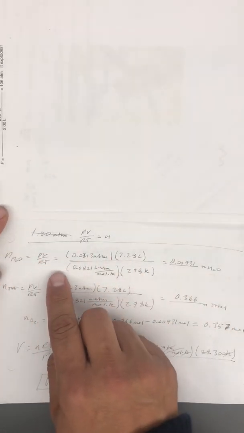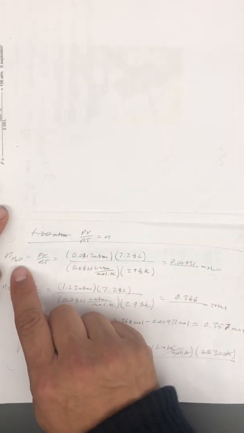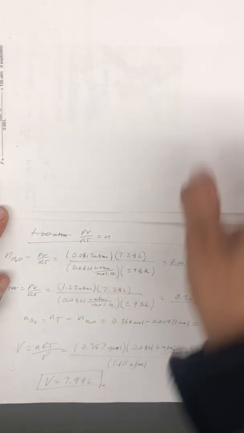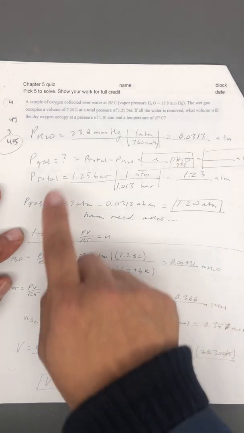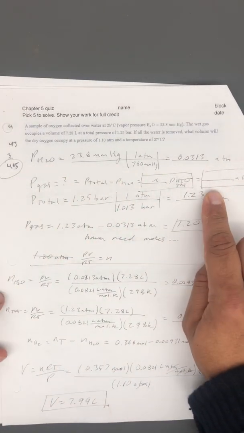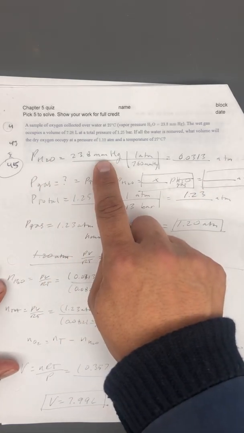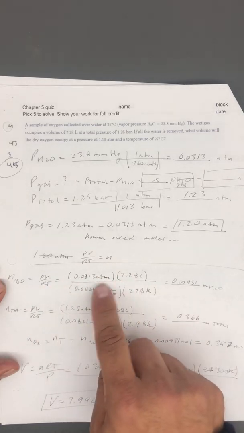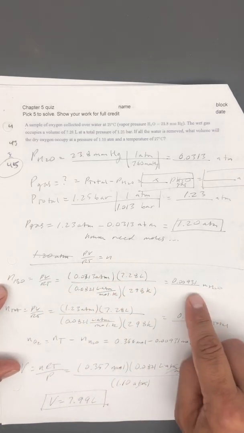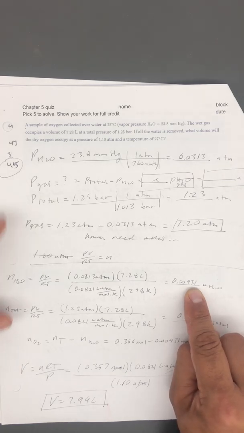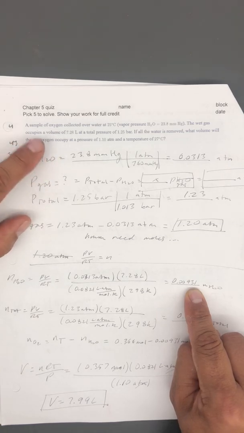What I did here, folks, is I solved for the moles of water, n equals pressure times volume over R times T. I converted everything into atmospheres. And the pressure of the water, the 23.8 mmHg, is 0.0313 atmospheres. And there it is. I did the math, and I got 0.0931 moles of H2O. Okay, and I'm solving all of this for the original container because that's what we're starting with.